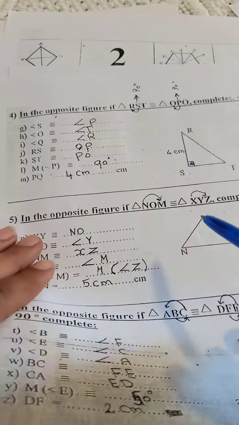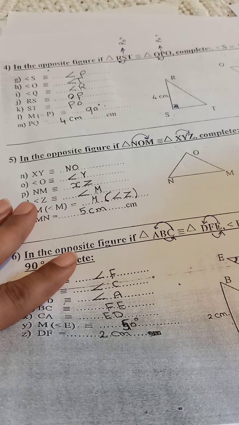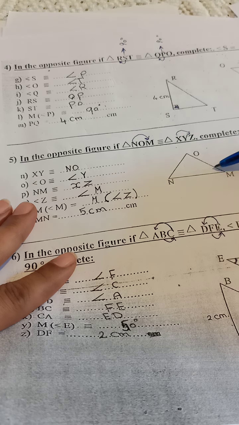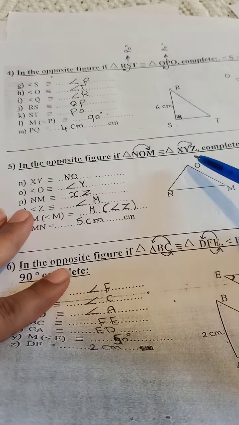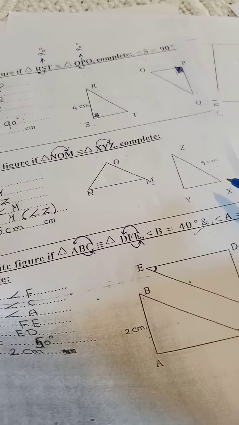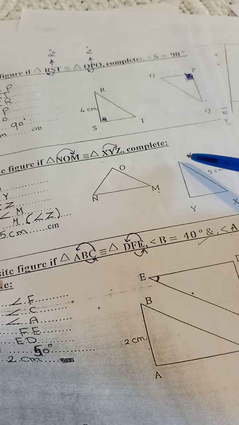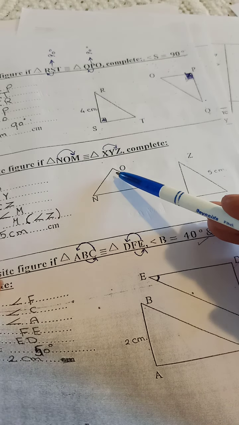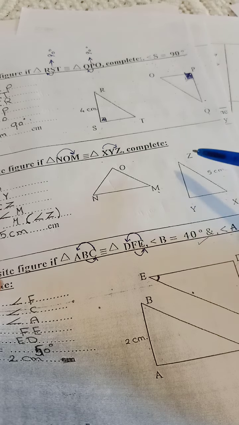Okay, let's take another example. In these opposite figures, I have two triangles. The first one, triangle NOM, congruent to triangle XYZ. Again, NOM congruent to XYZ.